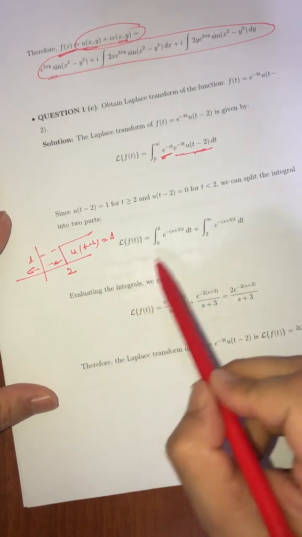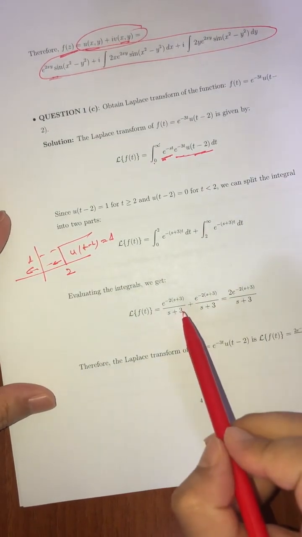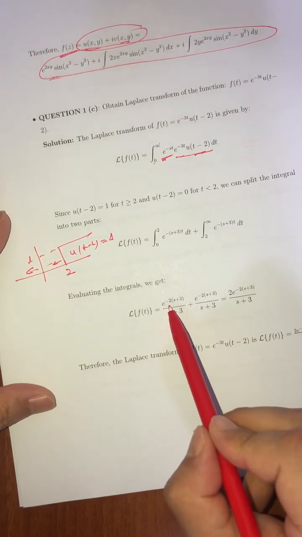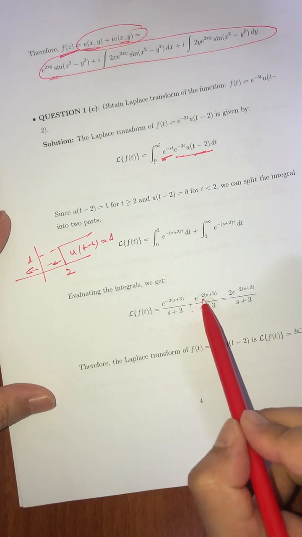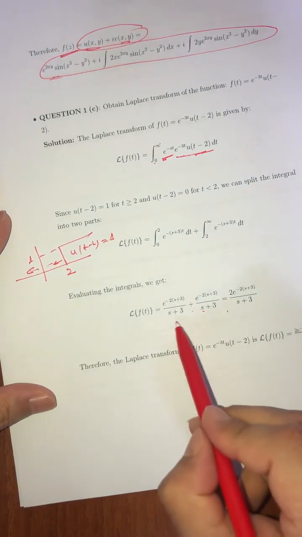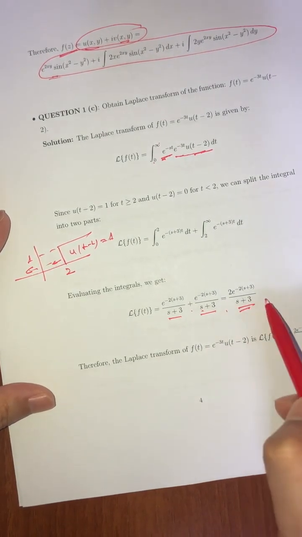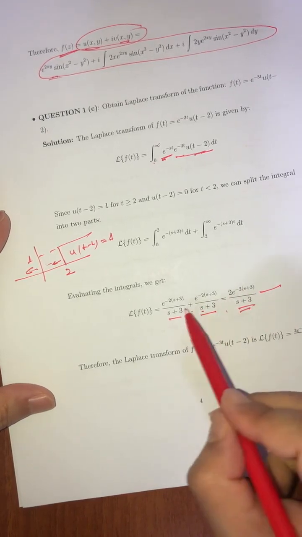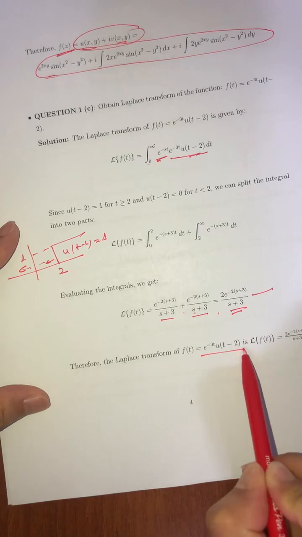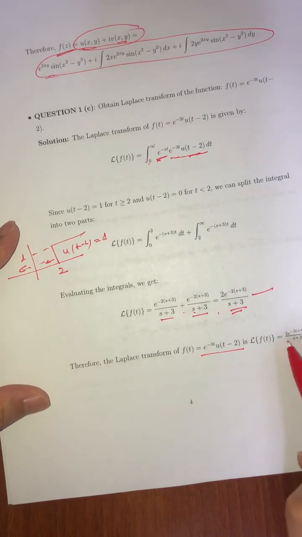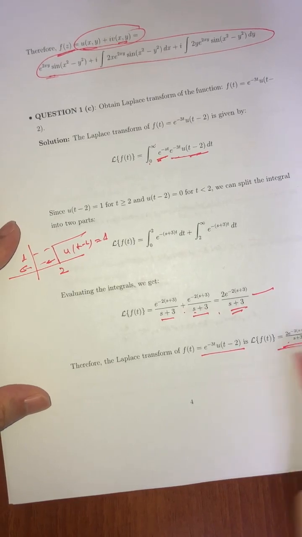Evaluating the integrals, this is given as e raised to power minus 2(s minus 3) divided by s minus 3, plus e raised to power minus 2(s minus 3) divided by s minus 3. The final LCM will be s minus 3, and this is a simple arithmetic addition. Therefore, the Laplace transform of the given function is given by twice e raised to power minus 2(s minus 3) divided by s minus 3.